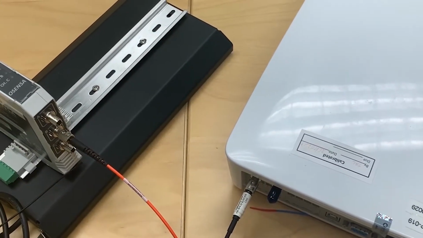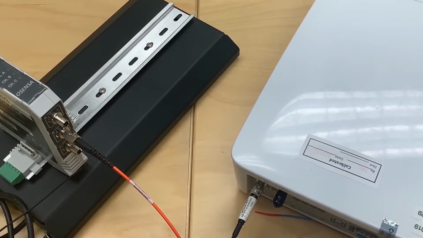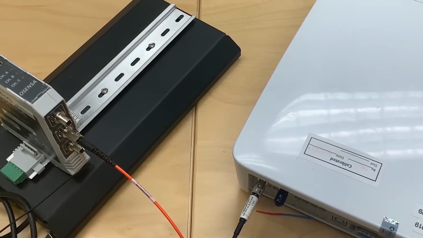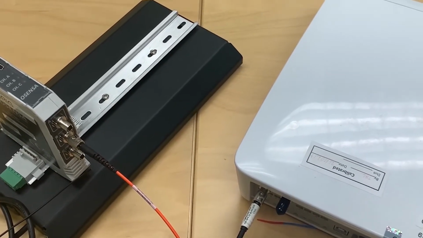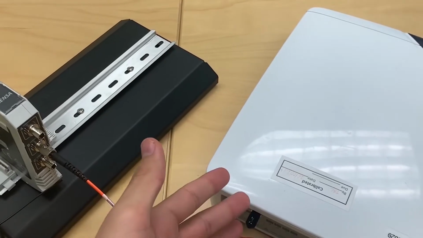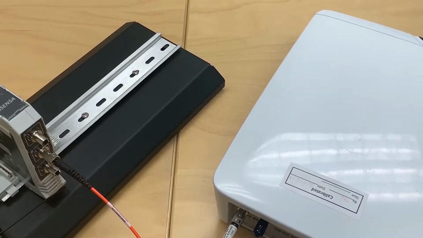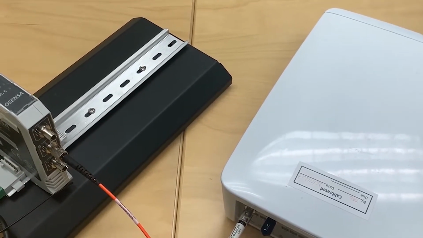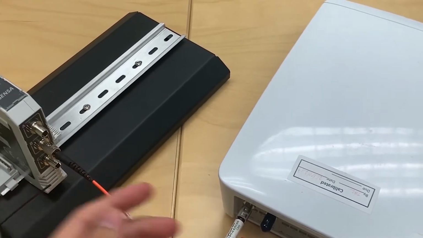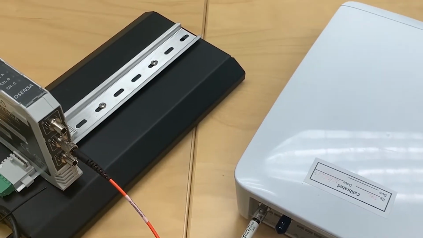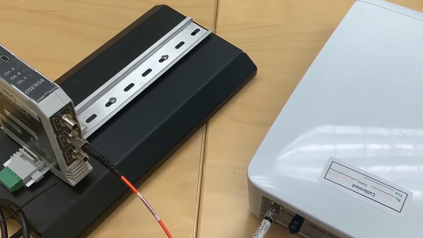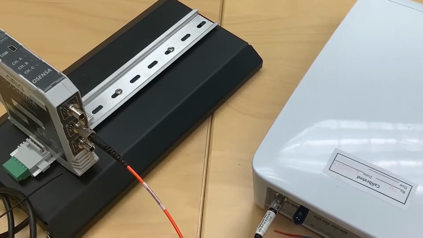Hey everyone, if you've been interested in purchasing a fiber optic temperature sensing system, I've got a great comparison for you between Osensa and Optocon. As you can see here, I have the Osensa system and the Optocon system, each with the probe attached. I'll be comparing each product and their software, so without any more wait, let's get right into the comparison.